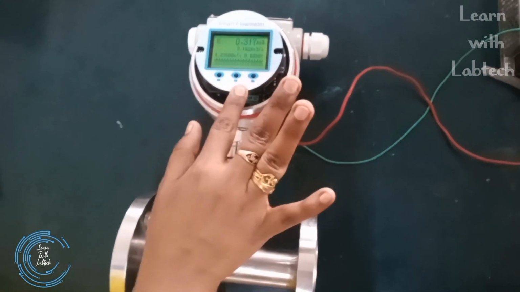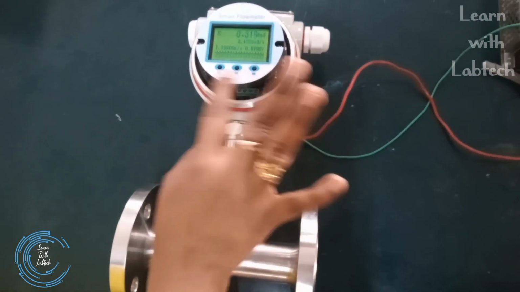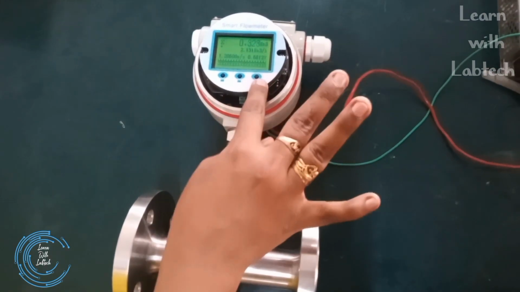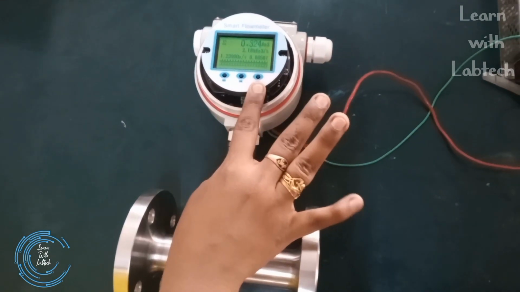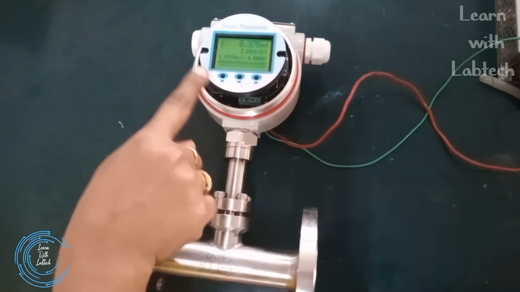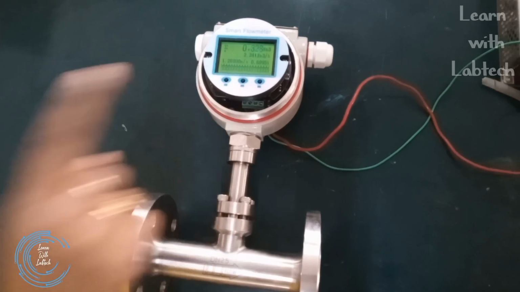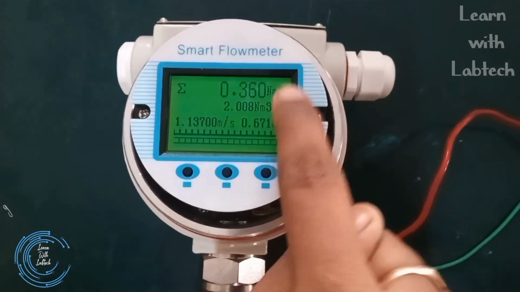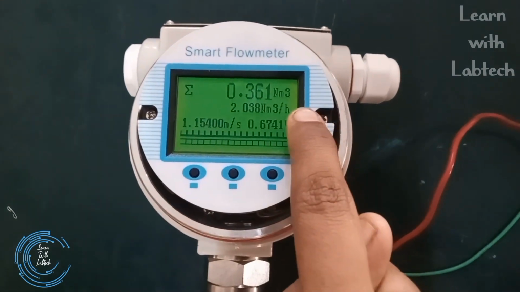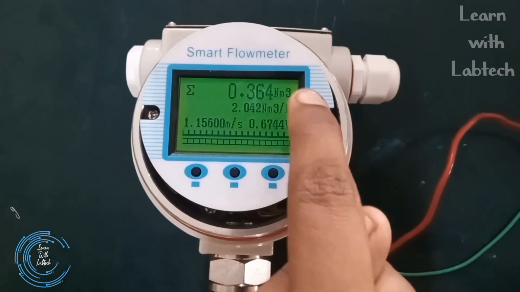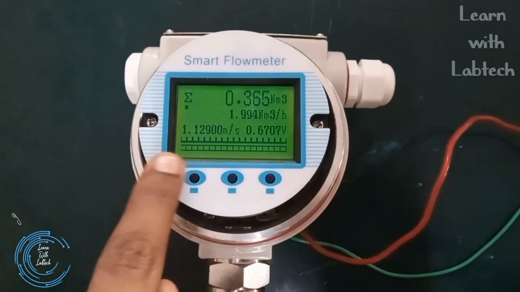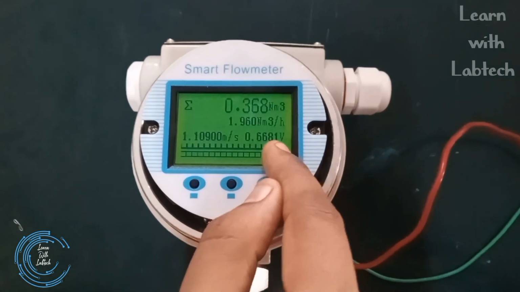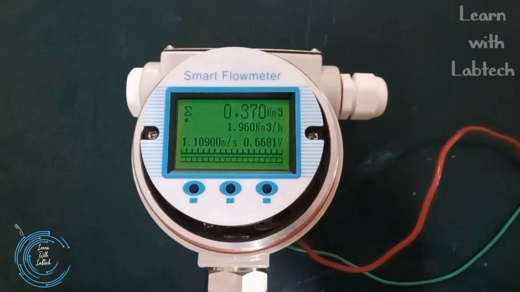This is a display unit, and here we have the three keys. First is the enter key. This is to enter or return to the main interface of the screen, and this is shifting, and this is turning or addition. So in the display, we have the cumulative flow in Newton meter cube, and the next one is instant flow Newton meter cube per hour, and this is velocity meter per second, and this is output correspondence voltage.